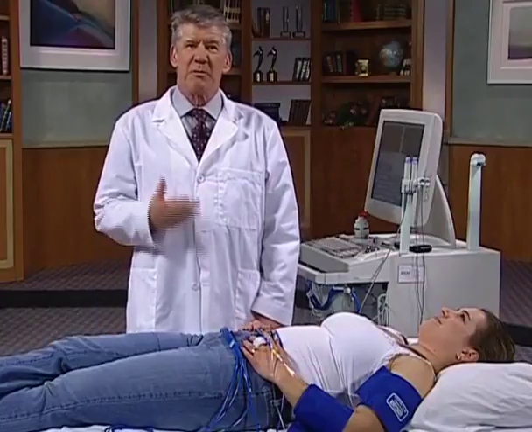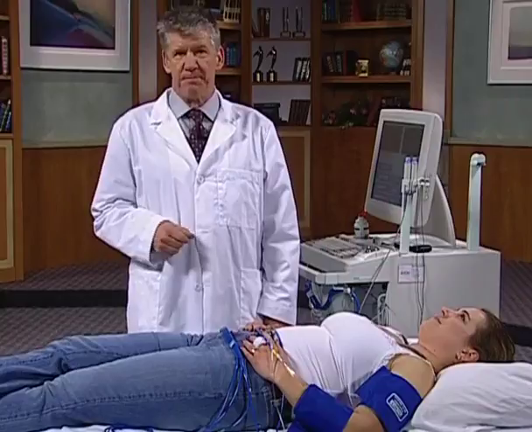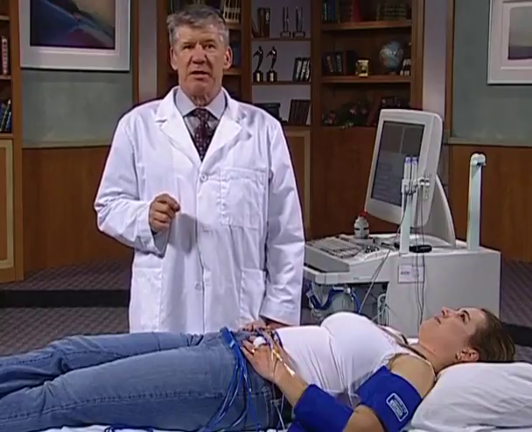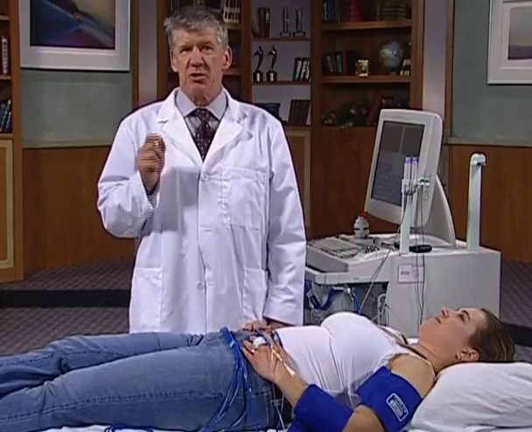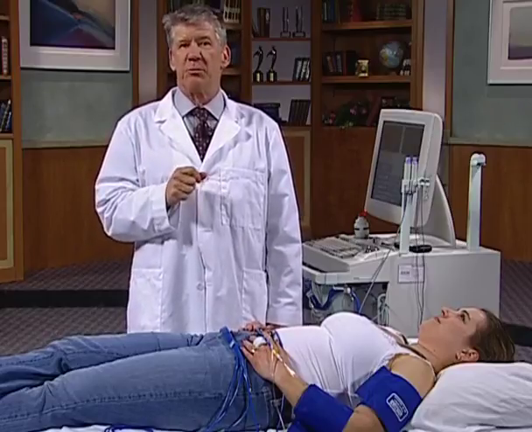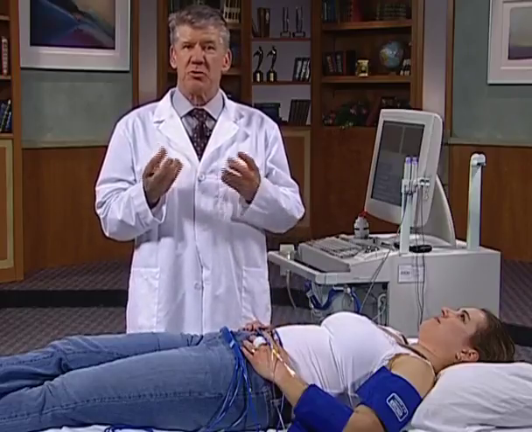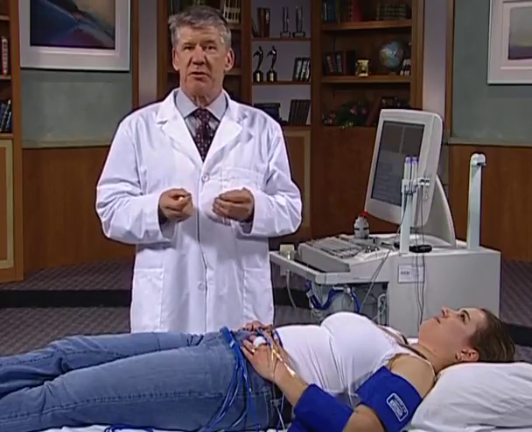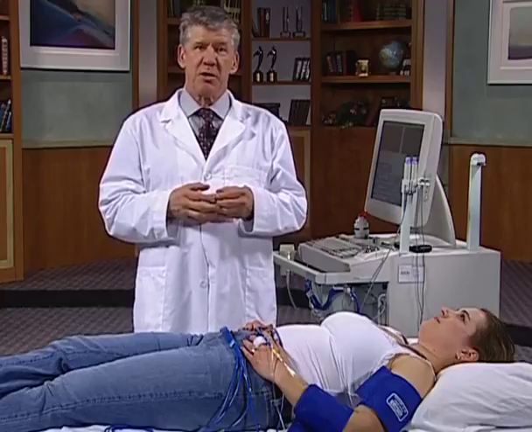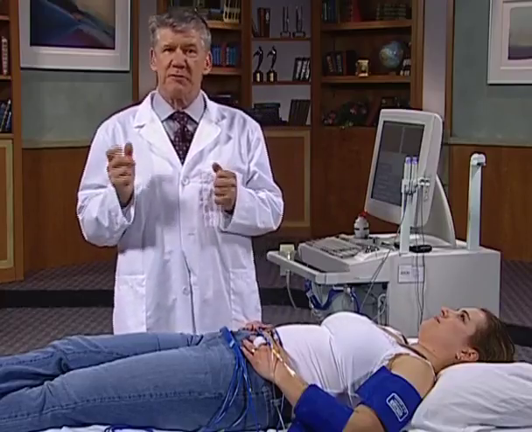Hello. I'm going to demonstrate how to perform an upper extremity physiologic examination. Before we start the exam, though, I'd like to give you some advice, and that's the patient should be in a warm room, or the testing should be performed in a warm room, because if the room is cold, there's a vasoconstriction that takes place, and it makes it difficult to evaluate the digits. So this is the same rule that we use for the lower extremities. Test in a warm room for physiologic testing.